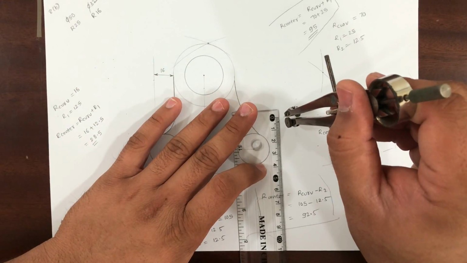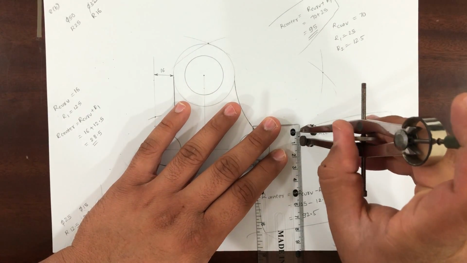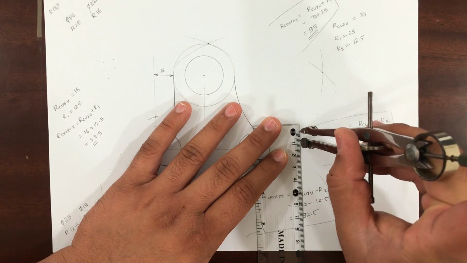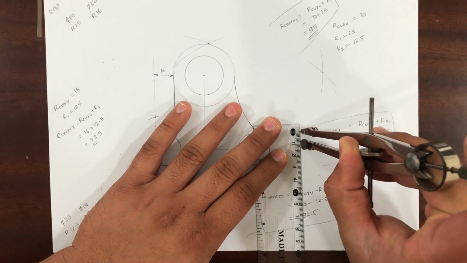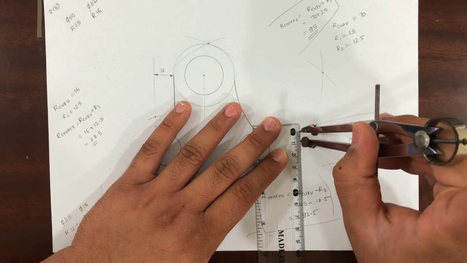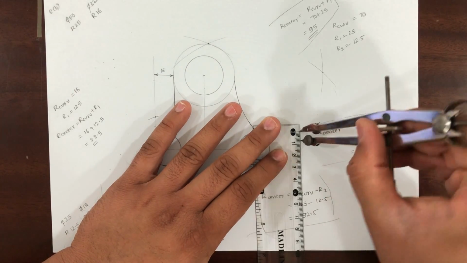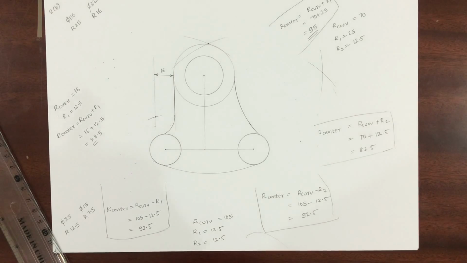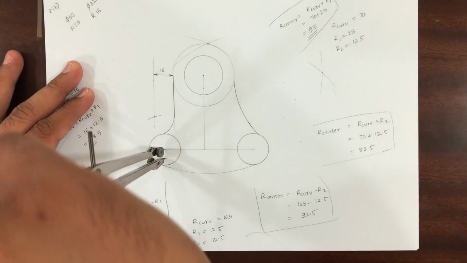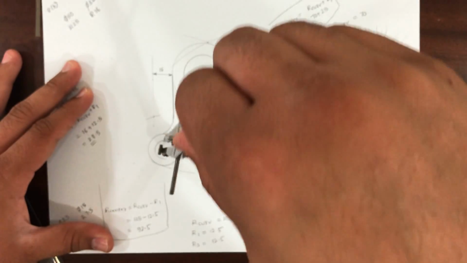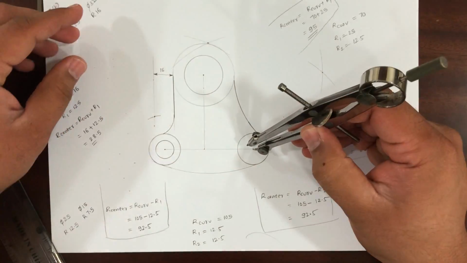Set the radius to 7.5. Okay. And draw two small circles from here. Okay, and also right side.